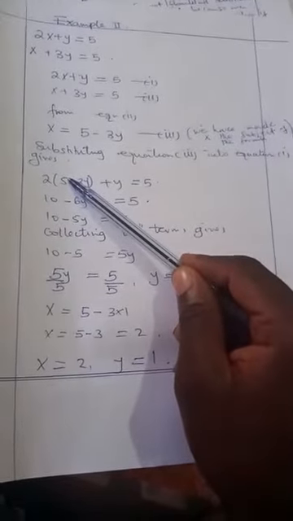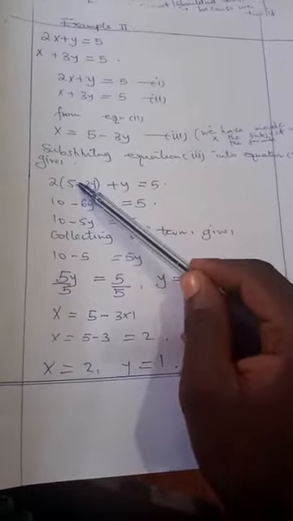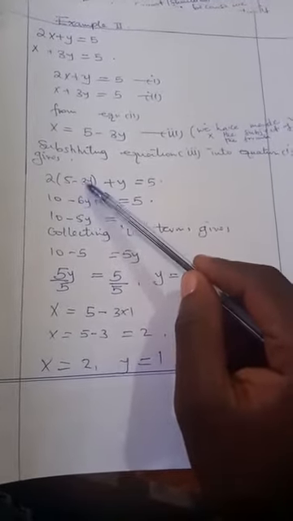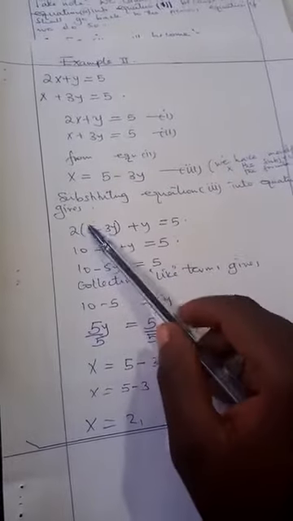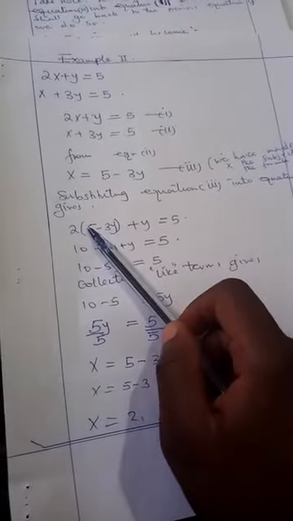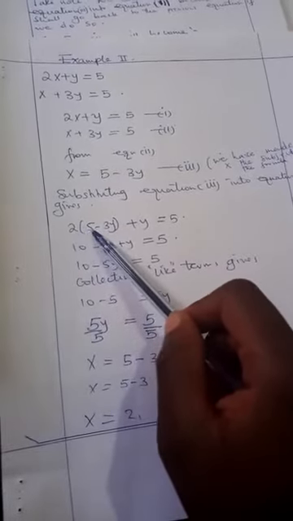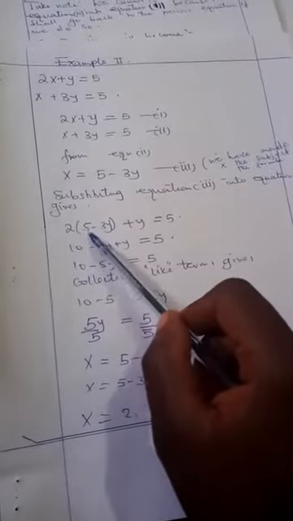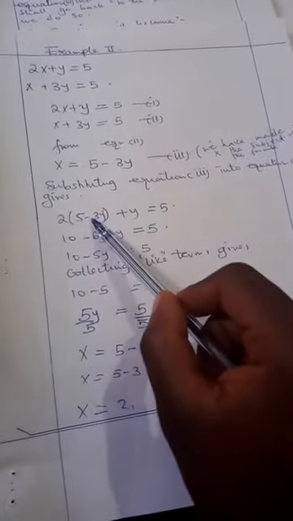And members, like I said in the first example, learners usually fail around here, around this step where they are supposed to open the bracket. But I have confidence that for us we cannot fail because we are very good learners. Now, when you look at this, 2 is entering the bracket, and it becomes 2 times 5, which becomes 10. Then take note of this negative here.